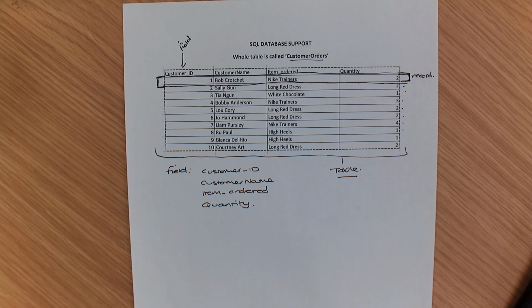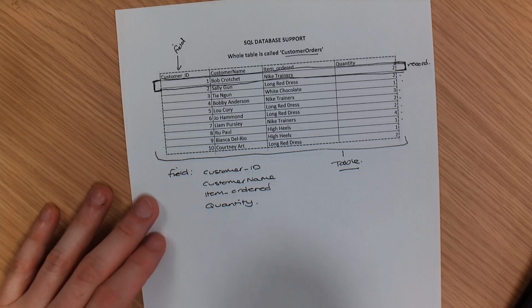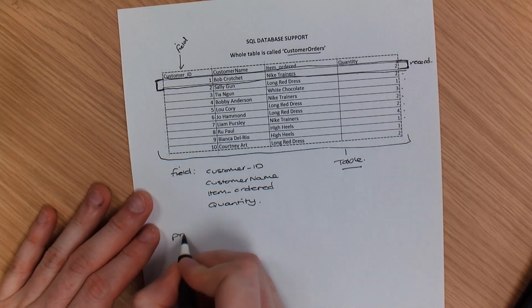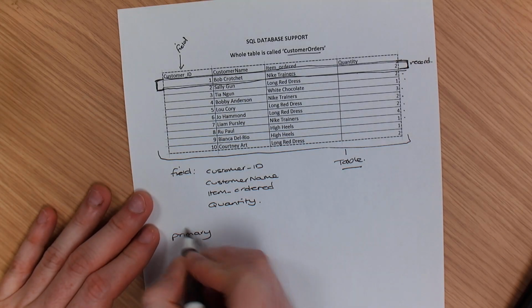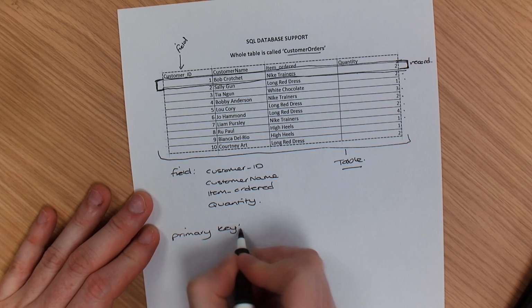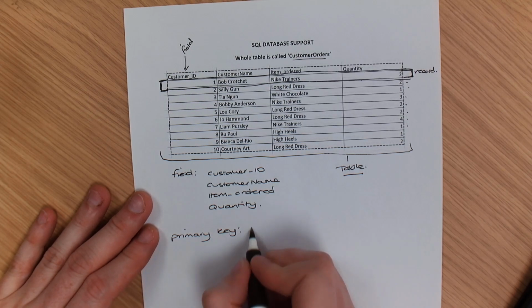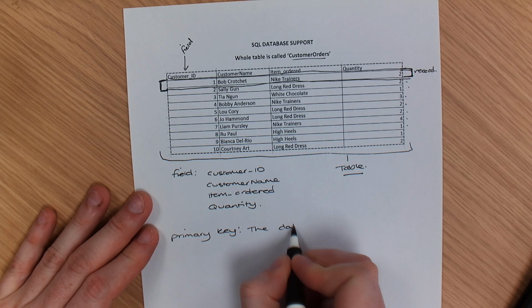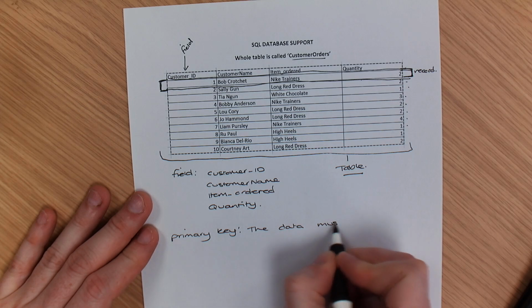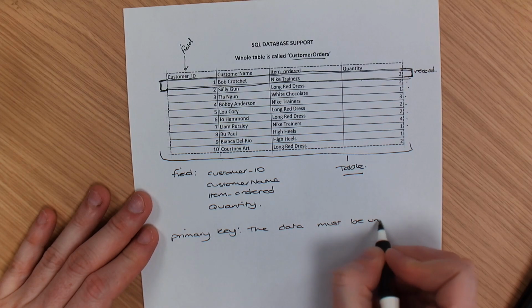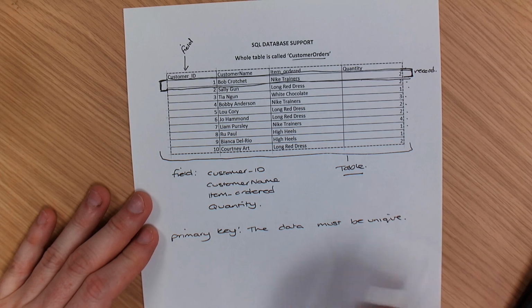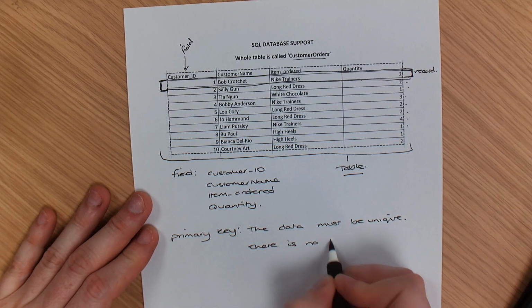Good. The key thing to remember about a primary key is that the data must be unique. There is no repetition.